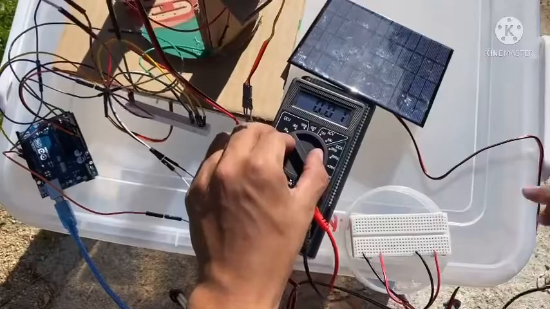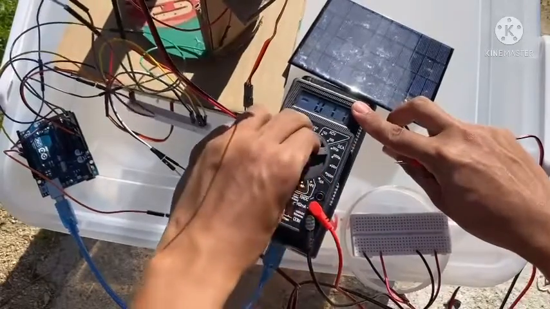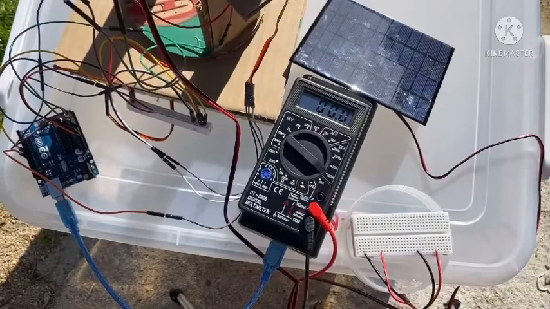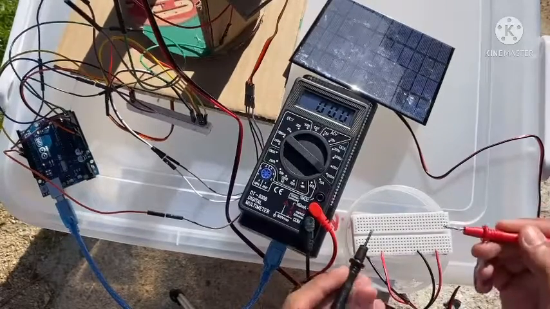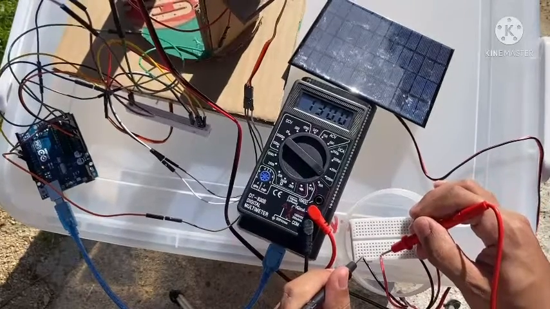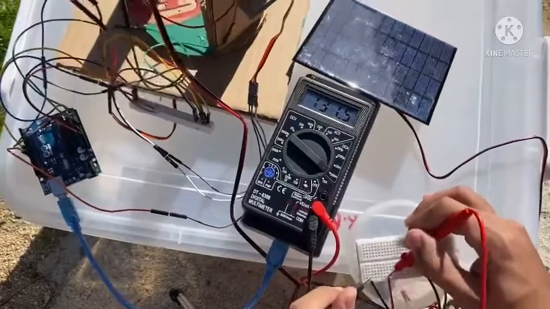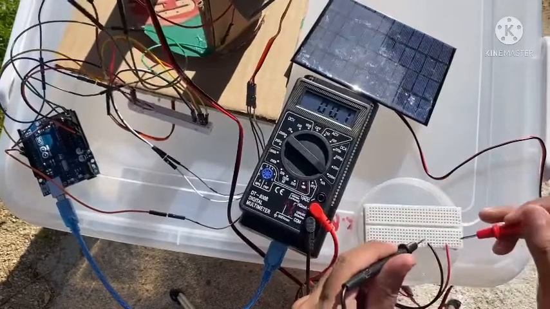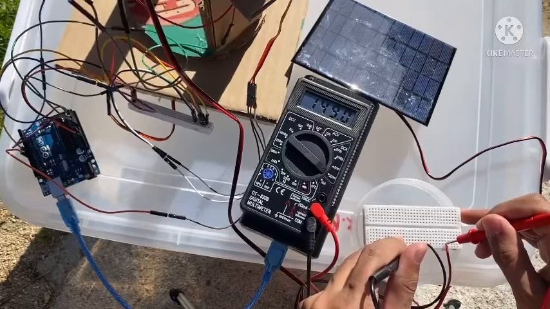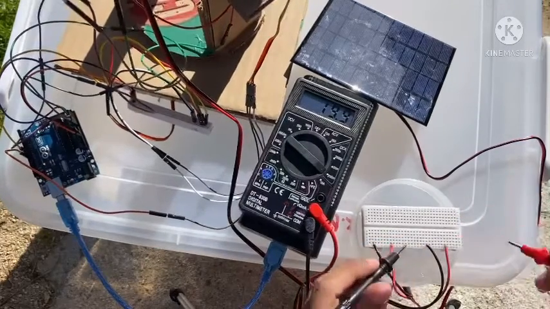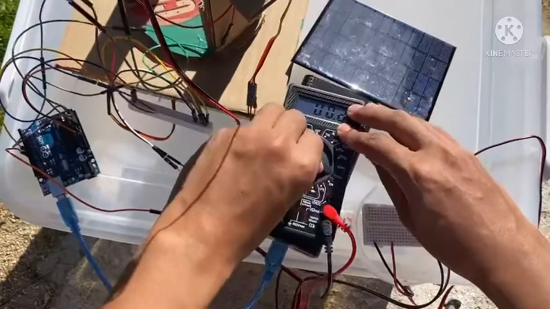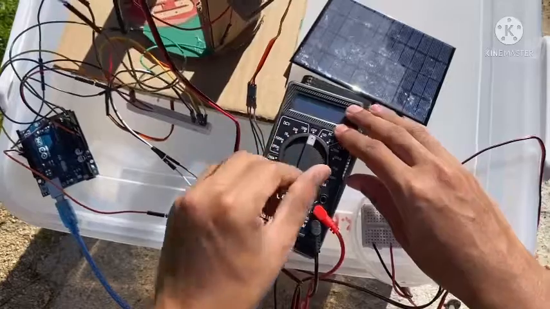Next, we'll measure the current output. We need to set it to 200 milliamp, and we repeat the same step. We tap it to the wire for the solar tracker, and the value is 130, and for the static solar panel the value is 149. So that is the value for current, and that's all for the demonstration. Thank you.